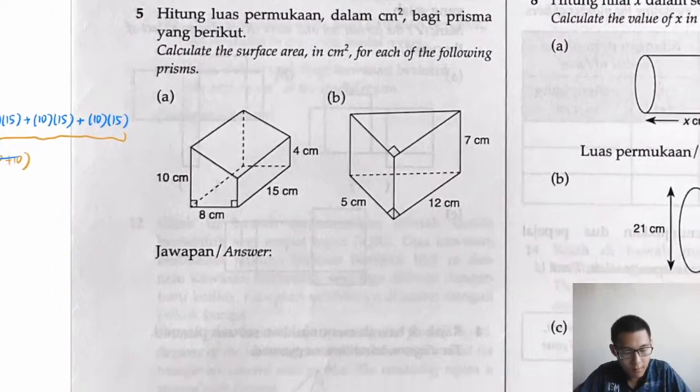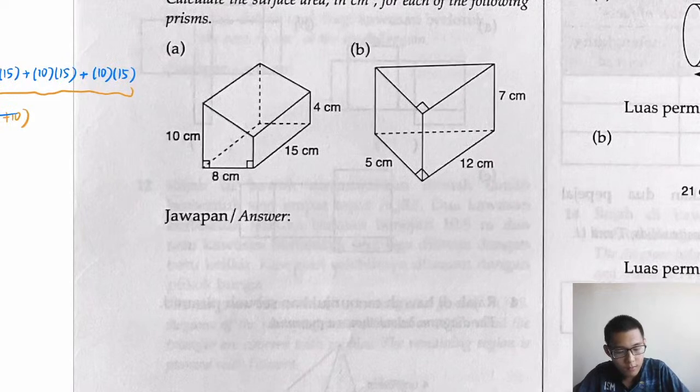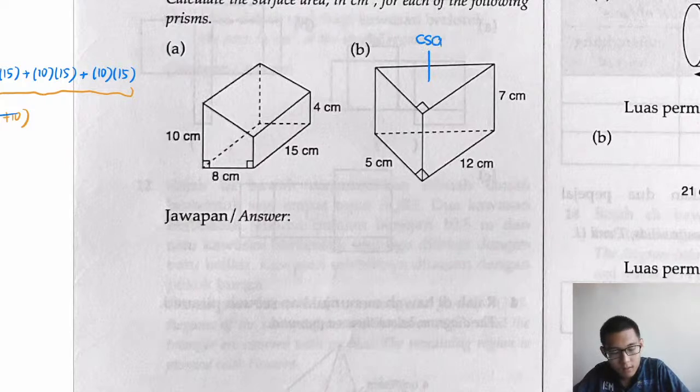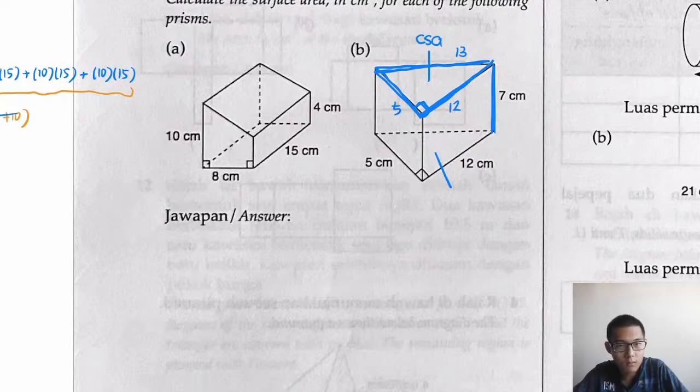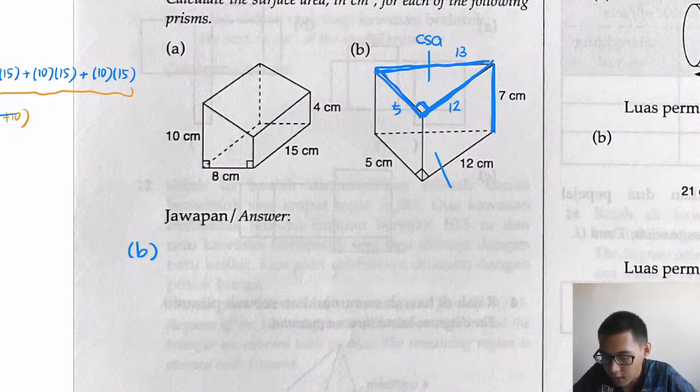And next, let's look at B. So we identify, because it's a prism, the cross section area is here. Another one here, cross section area. And then we know that the height is 7 cm, right? So we try to get the sum of these three sides. Here we have 5, we have 12. Because it's a triangle, the other side is 13 if we use Pythagoras theorem, but I'm lazy to calculate this, so I just take the answer already.